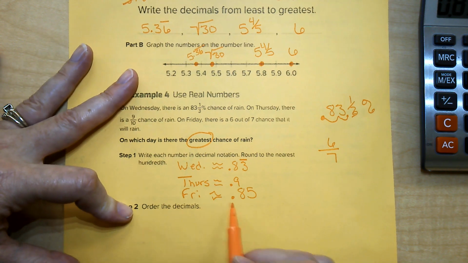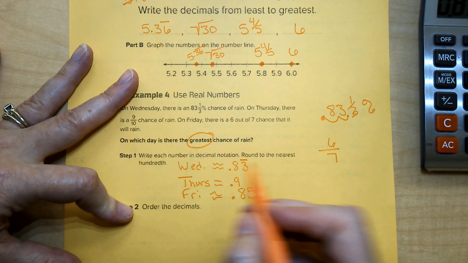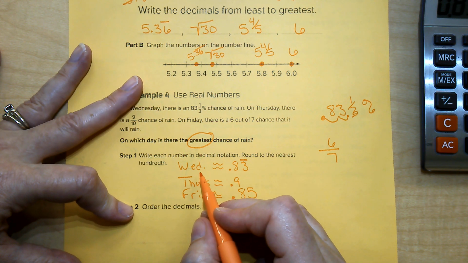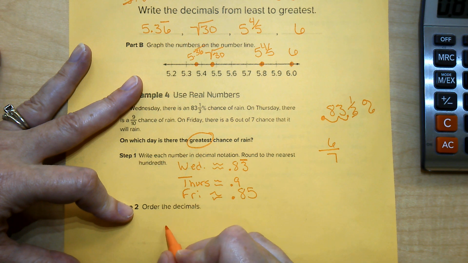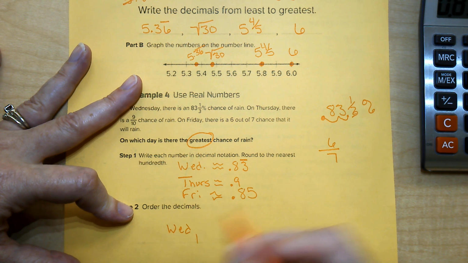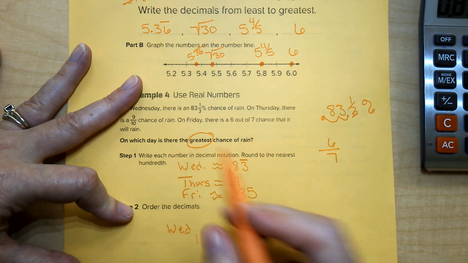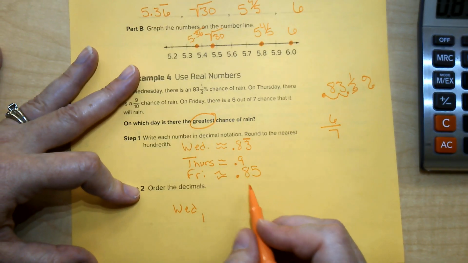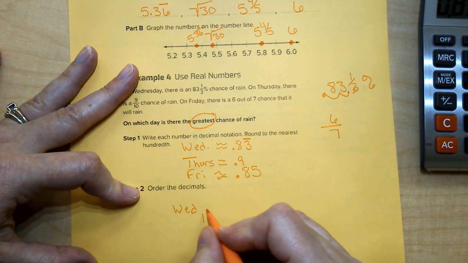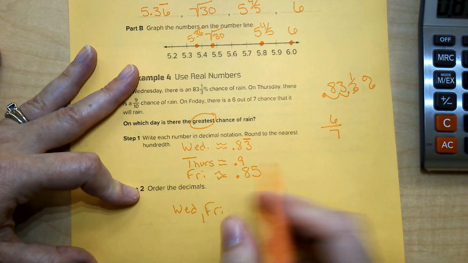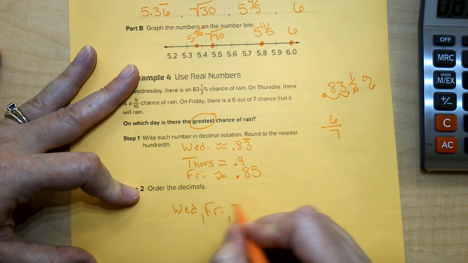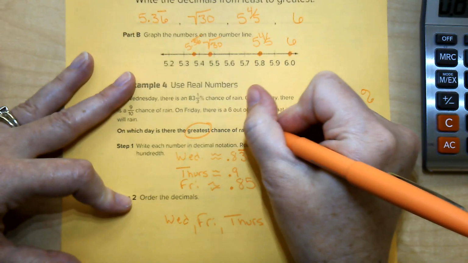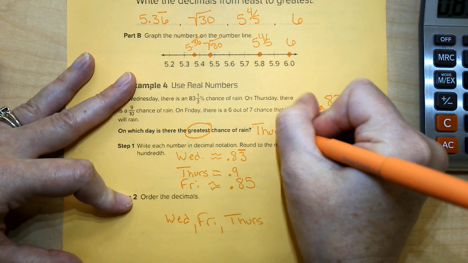Now we're going to order them. Because it's asking which day is the greatest, I'm ordering by days. We have Wednesday, then the next one would be Friday, and the one with the highest chance of rain is Thursday. So to answer the question, the highest chance of rain is on Thursday.